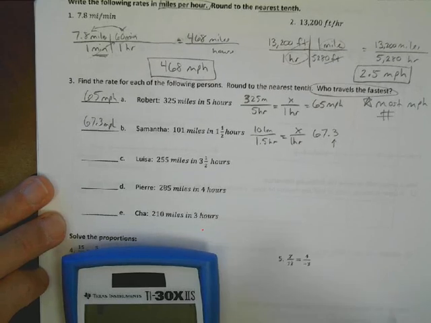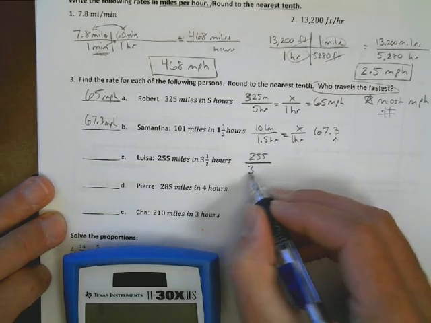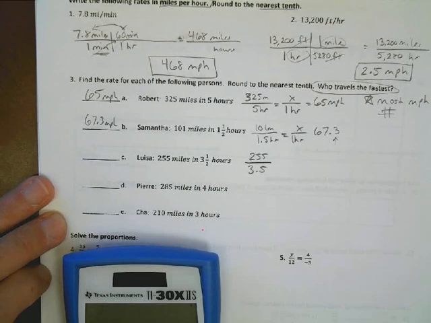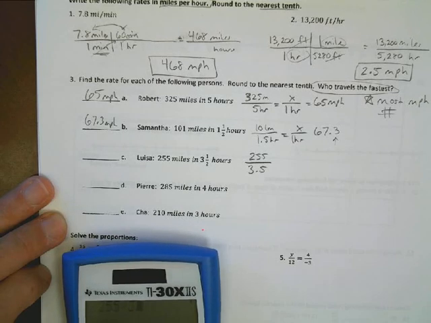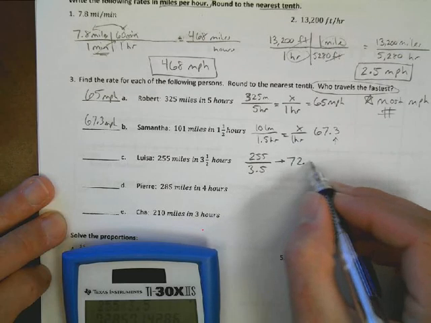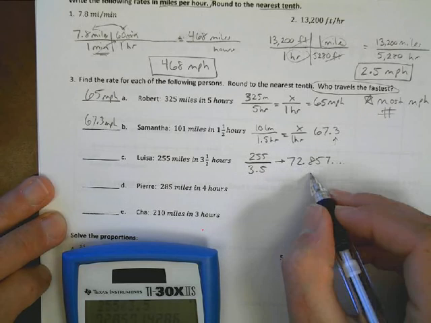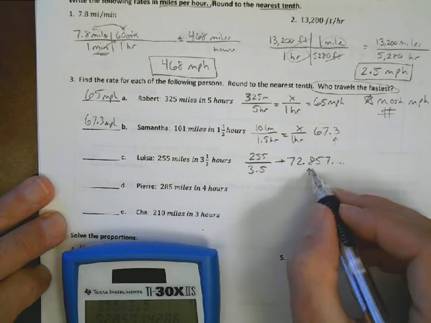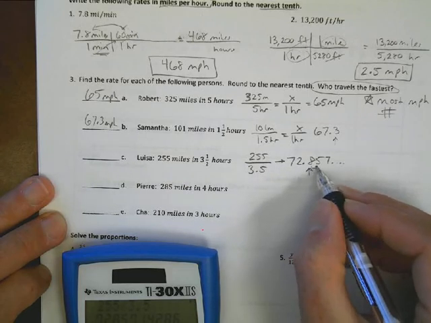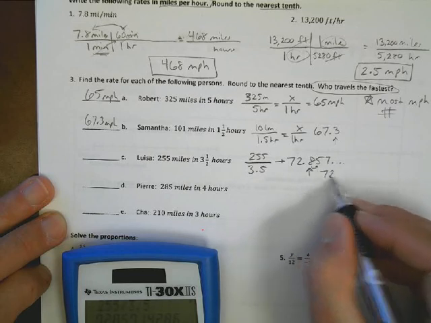On the next one, I have 255 miles in 3.5 hours. So 255 divided by 3.5, which is going to equal 72.857, and it goes on and on and on. The nearest tenth, I'm looking at the 8, to round that up. If I look next door, 5 or bigger, I'm going to go up, so this becomes 72.9.